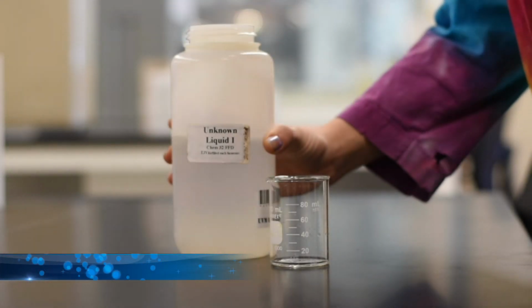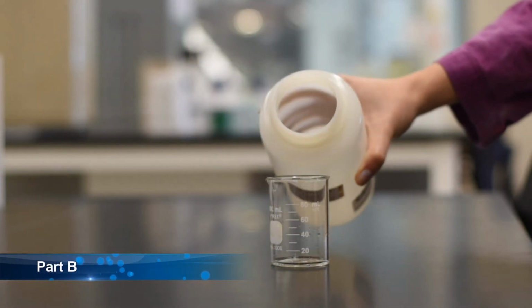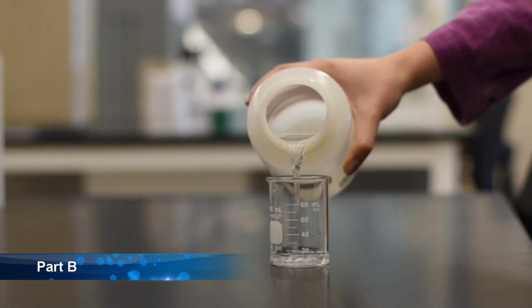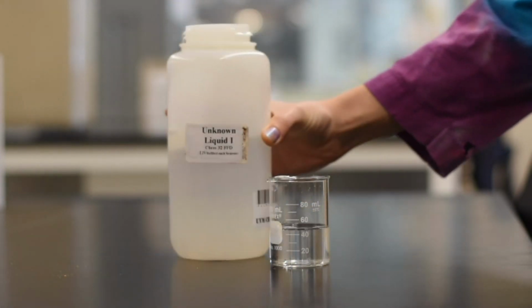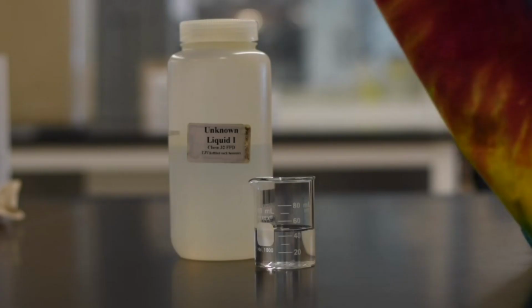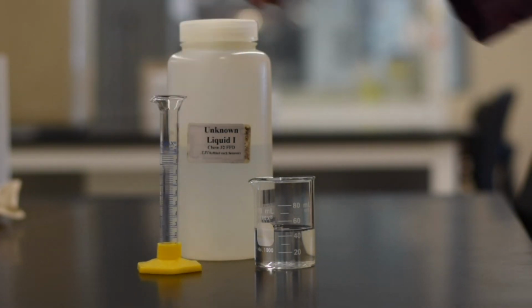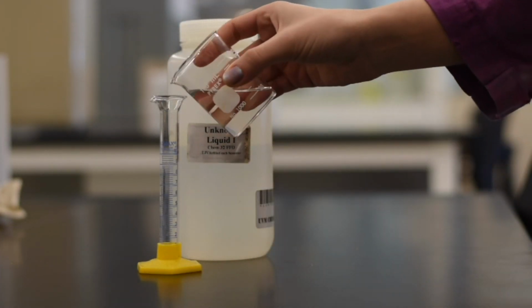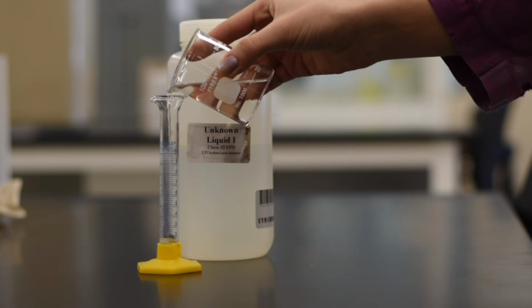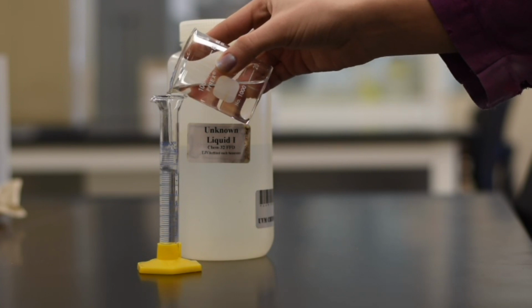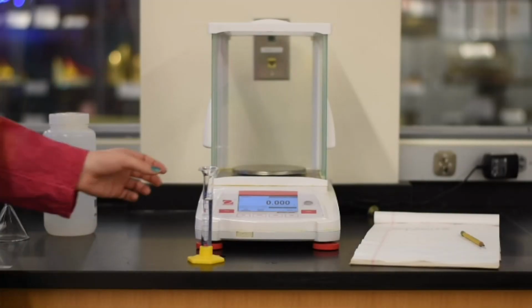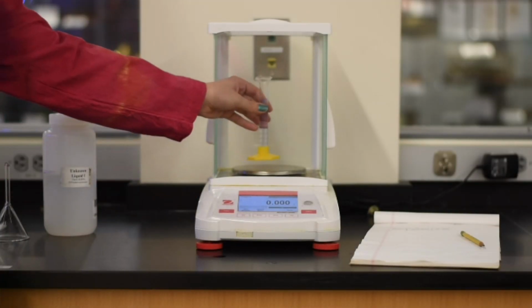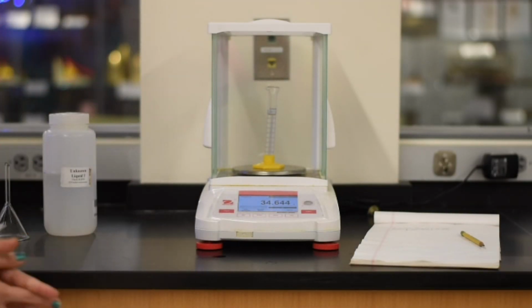You're then going to go over and pour out some of your unknown liquid into a beaker. If there's already some in the beaker, use that. It's just really hard to pour into a pre-weighed graduated cylinder from the larger one, but everybody should be pouring from a beaker, not from the larger container. You're then going to weigh that graduated cylinder.